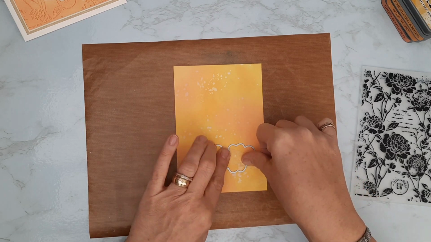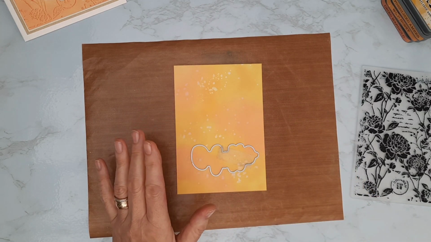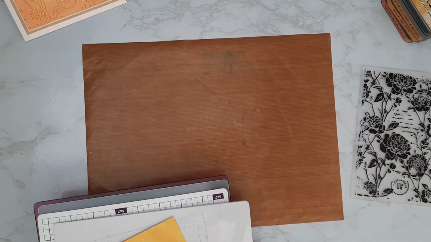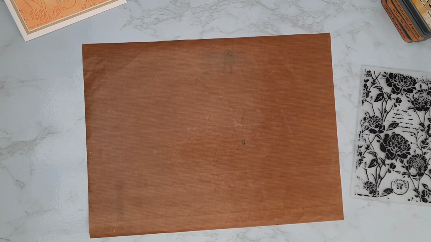Okay, now my die cutting machine is behind me, so I will just have to reach over there just to pop this through, and then I'll be back to show you what that looks like. So just bear with me for a second while I pass that through there.